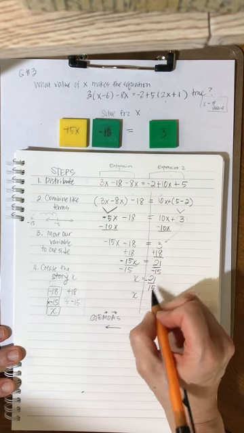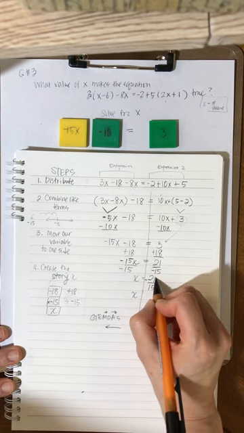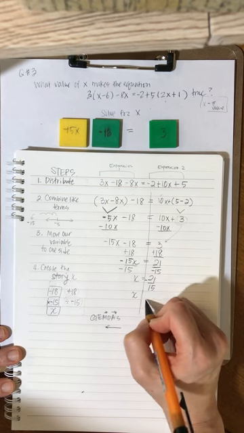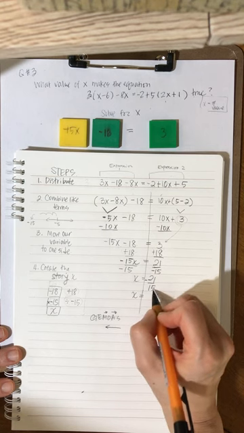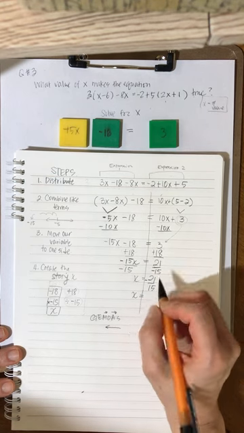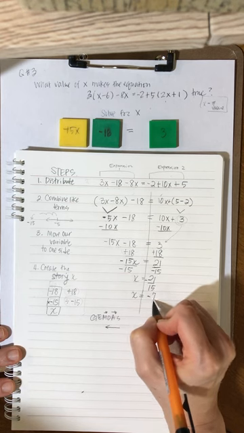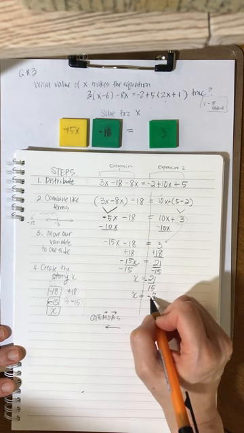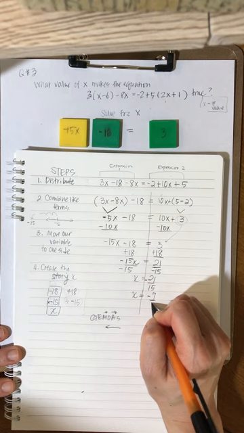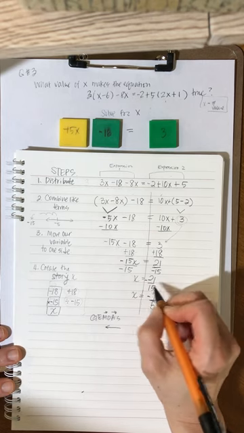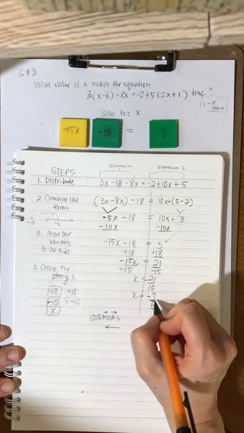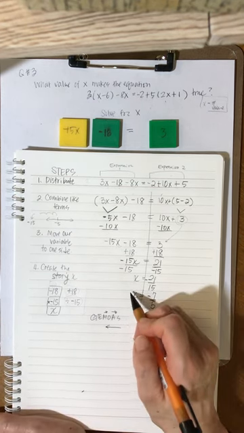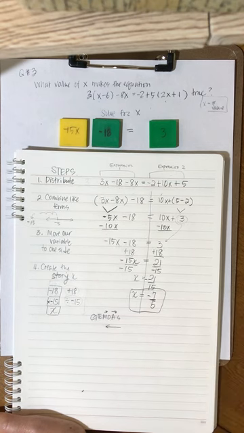And what you can do now is simplify. So how would we simplify negative 21 over 15? We would simplify it by what? What's the common factor between 21 and 15? Hopefully, you guys know it's 3. So it's negative, and your solution should be negative 7 over 5. Because 15 divided by 3 is 5, and negative 21 in this case divided by 3 is negative 7. So your solution is x equals negative 7 over 5.